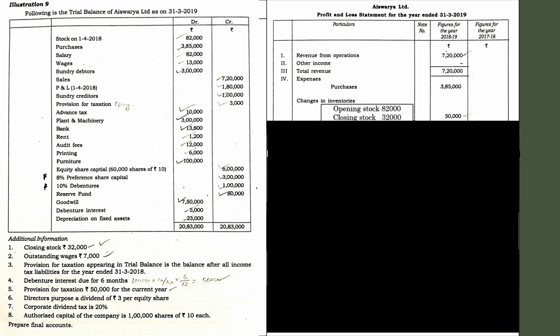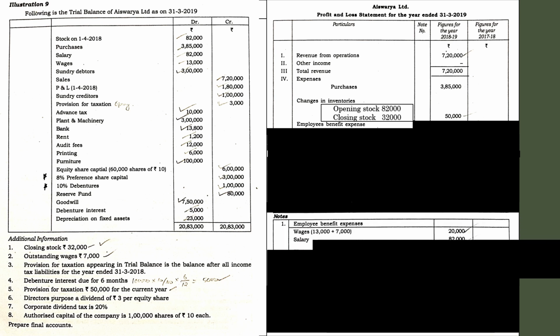After that, the next item is employee benefit expenses. Make sure whether there is any computation with regard to employee benefit expenses. Employee benefit expenses include salaries, wages, and make sure whether any other items come under the category. No, there are no other items. Before writing it down, make sure whether there are any adjustments. Yes, outstanding wages. You have to add it along with the existing wages. So let us bring a note on that.